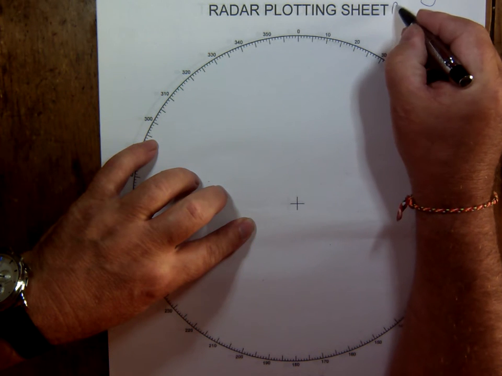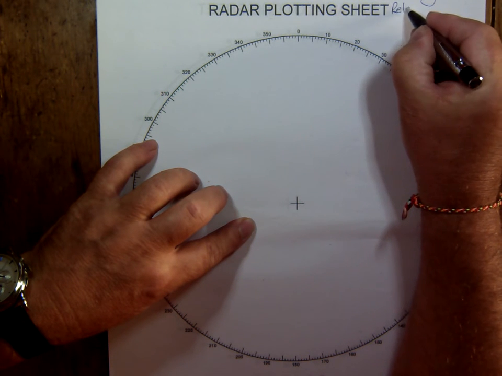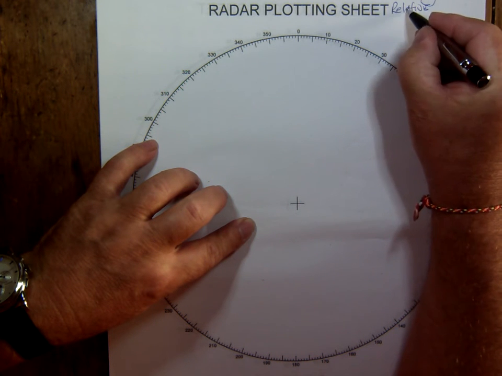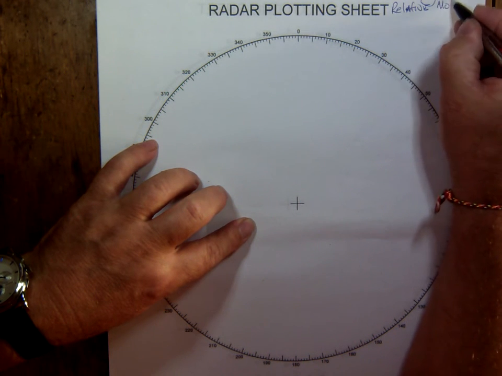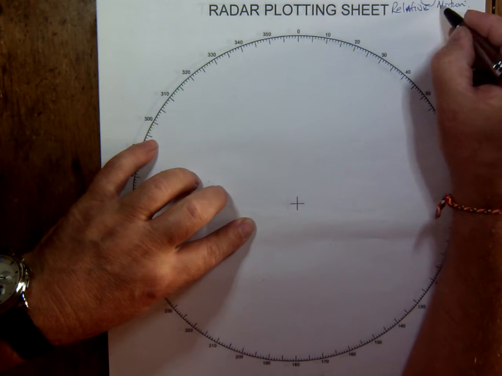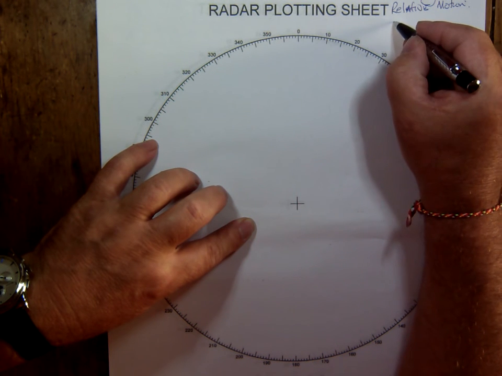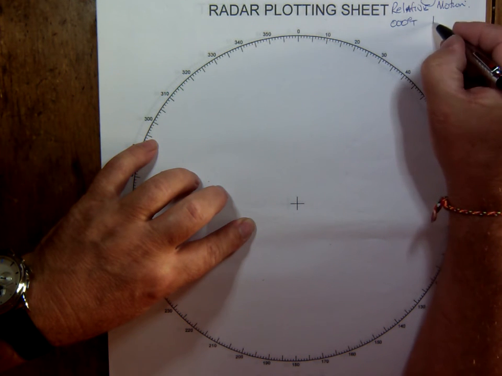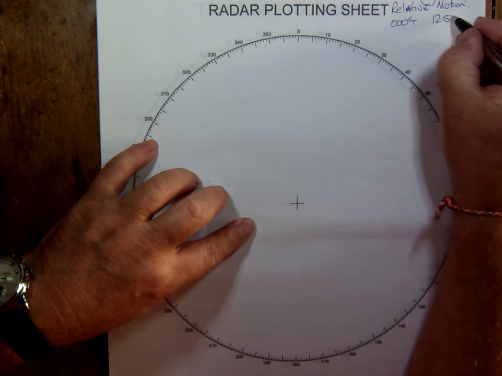We're going to be in relative motion, and we're going to be heading north 000, and we're going to be doing 12.5 knots.